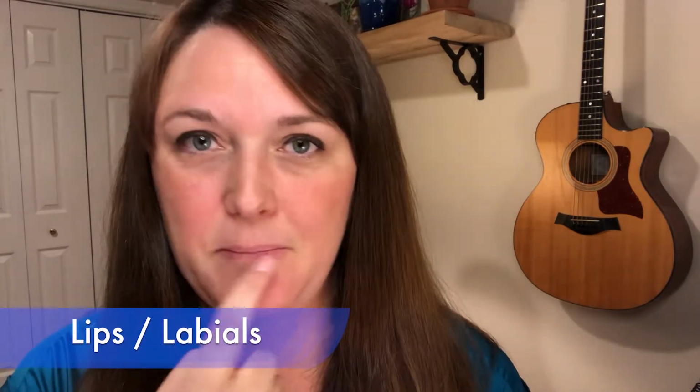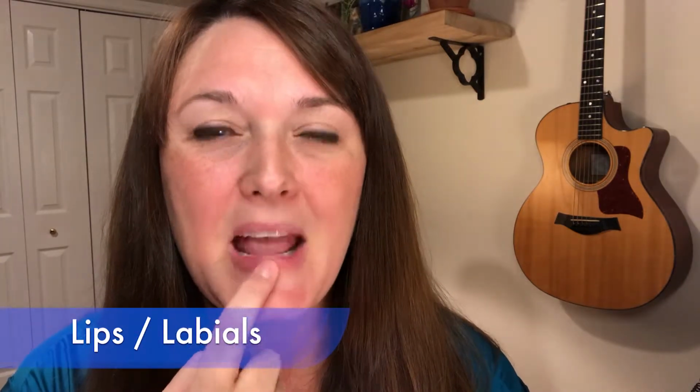Let me show you the areas of the mouth because those will help you pronounce different sounds. They're very important. Let's start with the obvious part of the mouth, the outside: the lips, or we call them the labials. Labials, right here. Next part of the mouth, what do you see next? The dentals, or your teeth. So we have labials and we have dentals. Next we have the tongue.